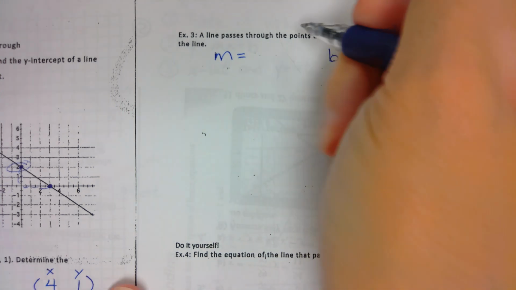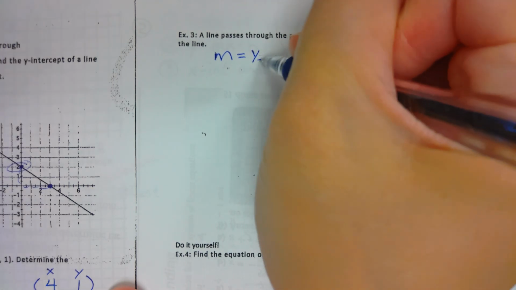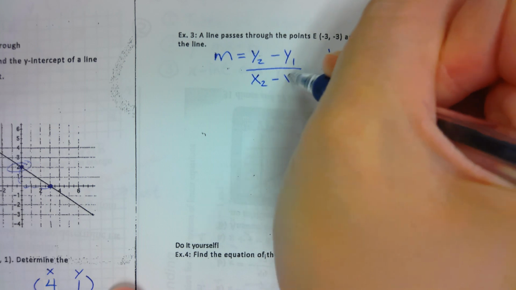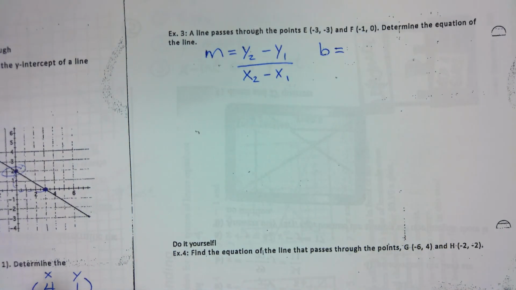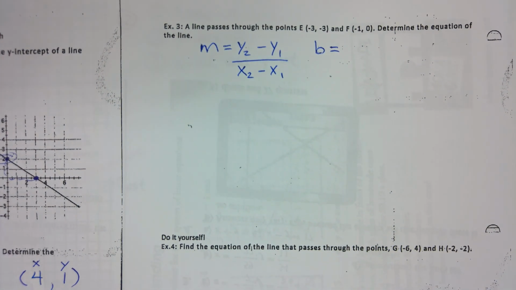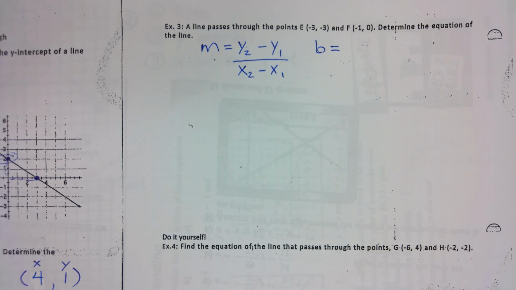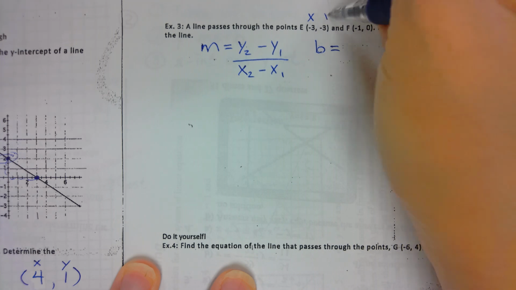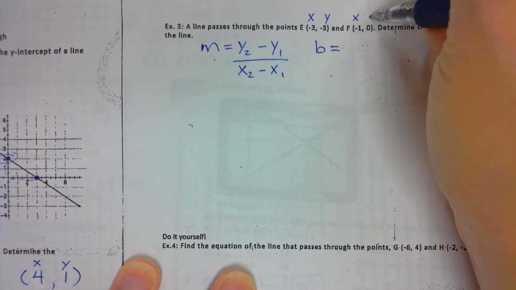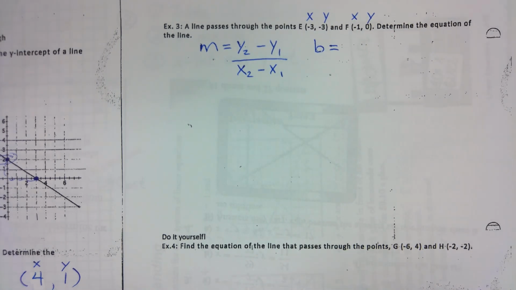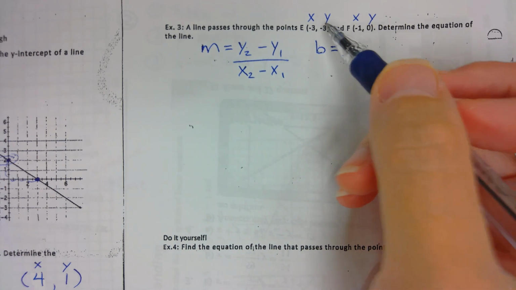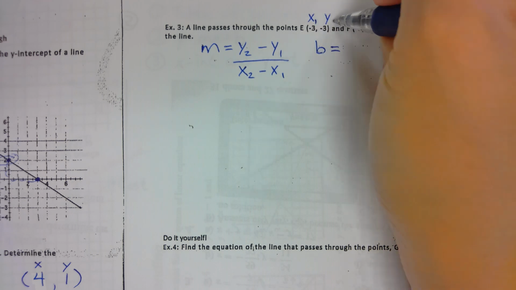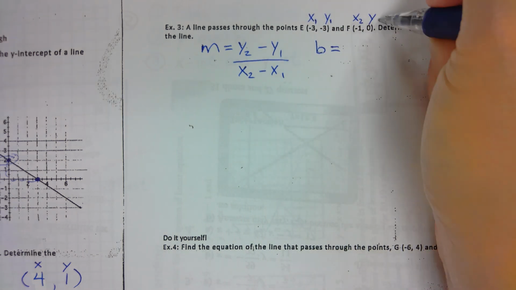Jenny, what's that formula? Perfect. Okay, so if you're looking at this formula and wondering what all these are, as we said, every point has an x and a y value. But these are 2 different points. So how do I distinguish between them? So I'll call this point 1 and I'll call this point 2.